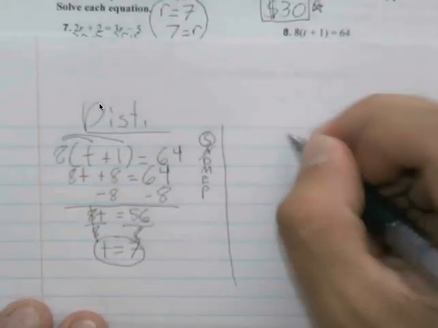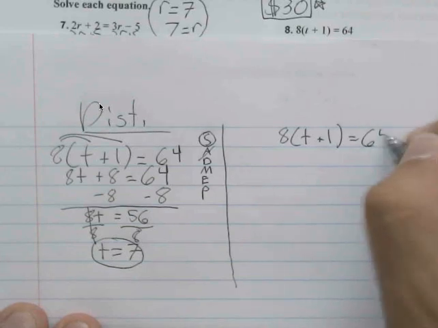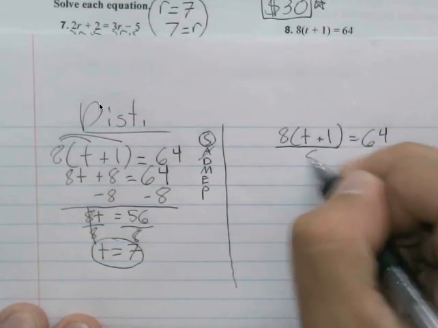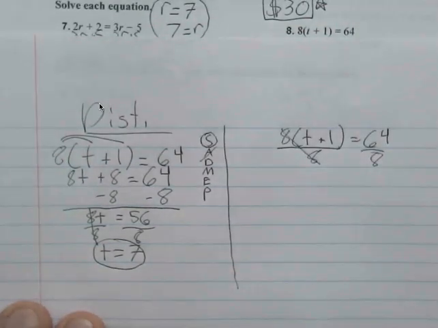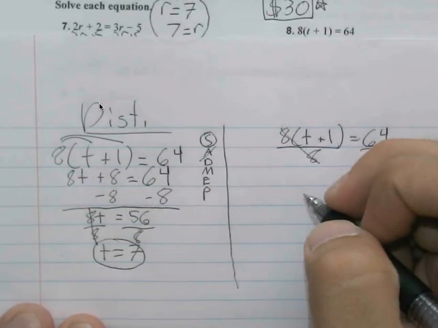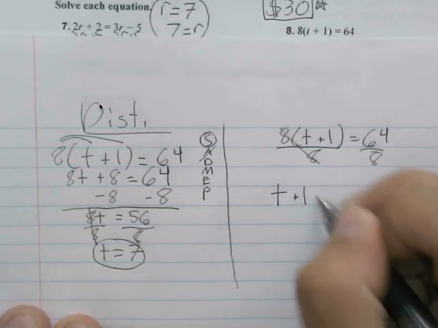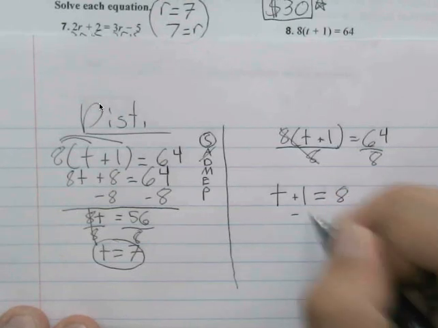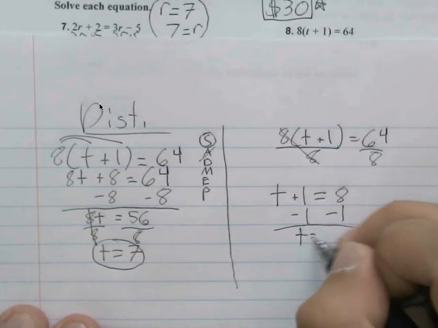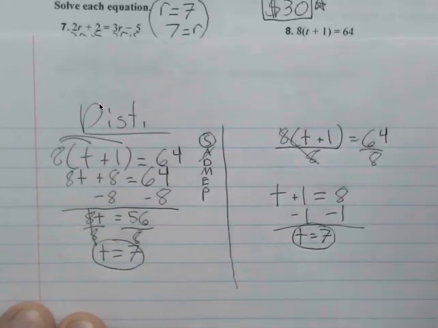Another approach you could have used is that 8 is on the outside of parentheses. So if you just divided both sides by 8, what are you left with on the left side if the 8's cancel? So you should be saying t plus 1 equals 64 over 8, which is just 8, solving for t by deducting 1. T equals 7. So as you see here, two different ways to solve the same problem.